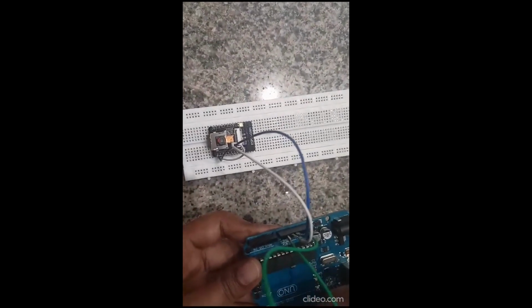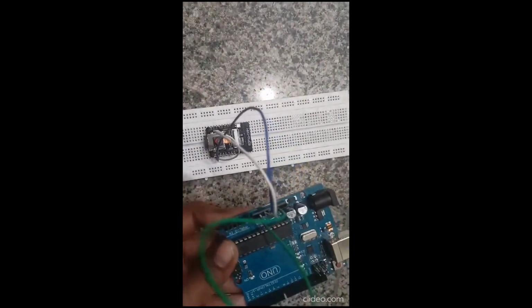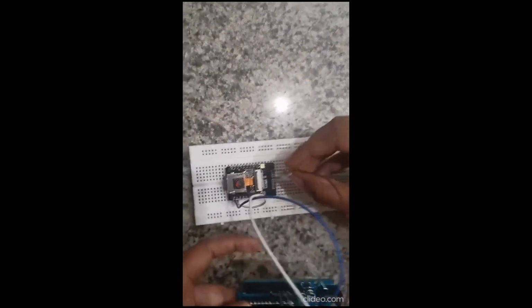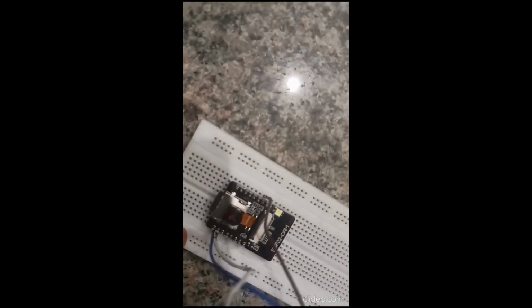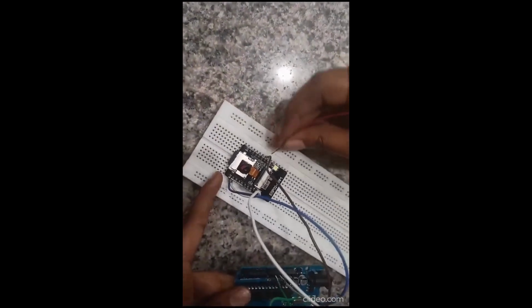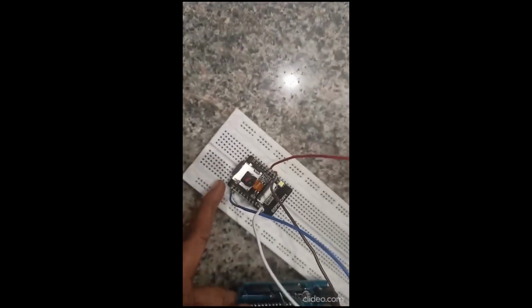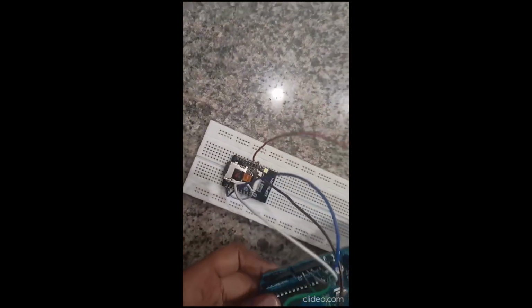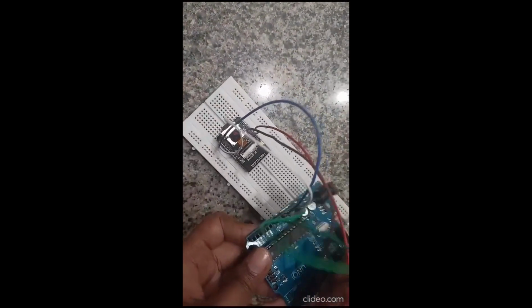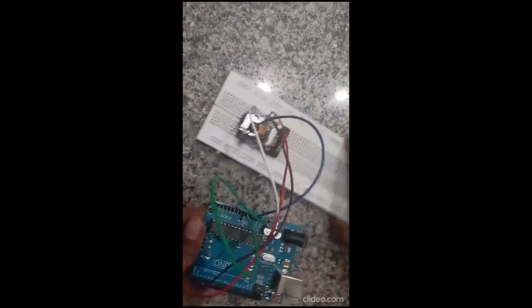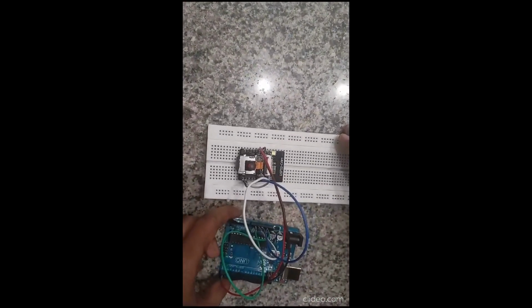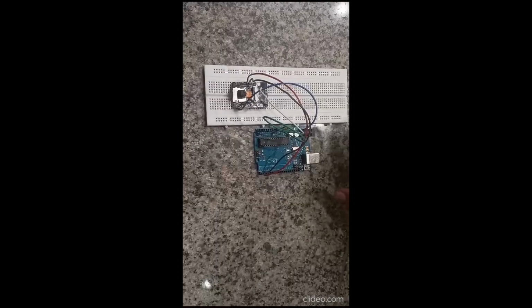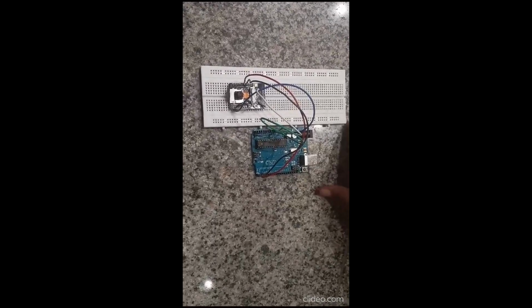and now connect the TX of the Arduino to VOT of the ESP32, and the VOR pin of the ESP32-CAM module is connected to the RX terminal of the Arduino. So these are the basic connections for integrating the ESP32-CAM module. Now the connections between the ESP32 and Arduino are completed.